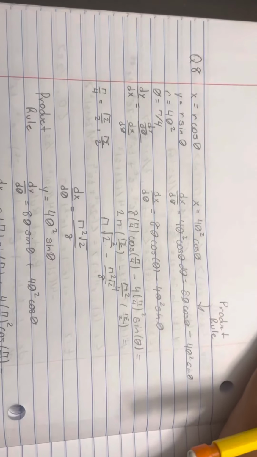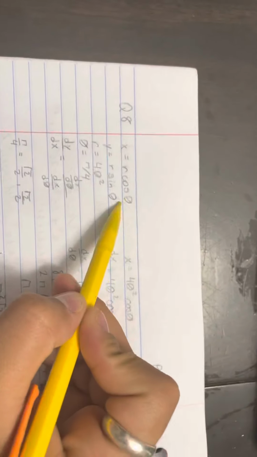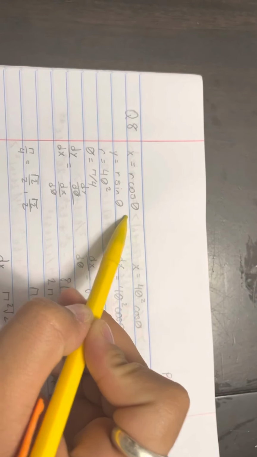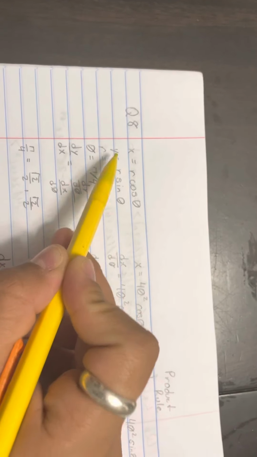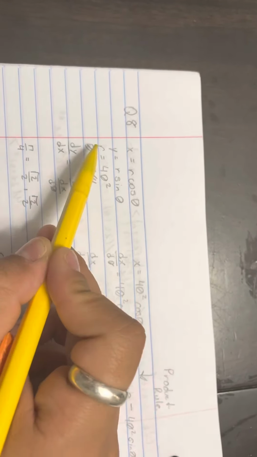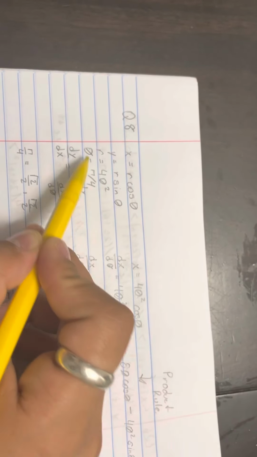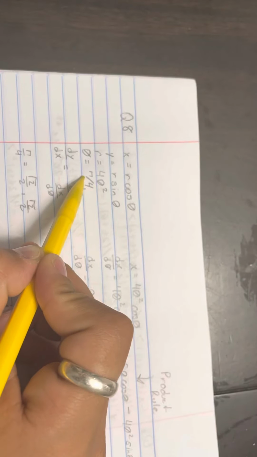All right, so we're gonna move on to this question right here. We are given four things. We know that the value of x is gonna be whatever r is times cosine. We know that the value of y is gonna be r times sine. It is given to us that r is equal to 4 times the degree squared, and the degree itself is gonna be pi over 4.